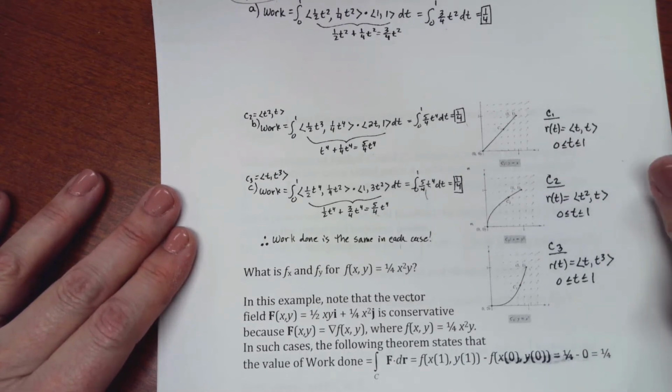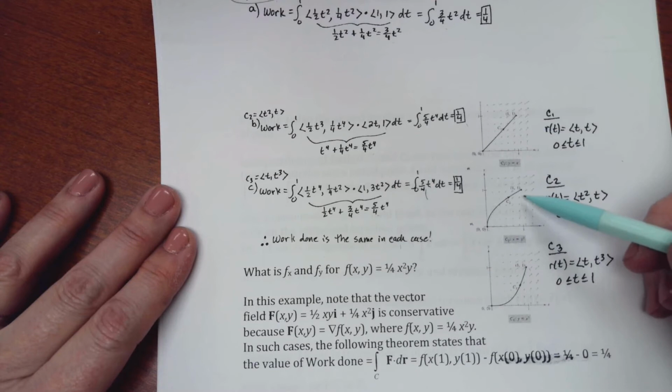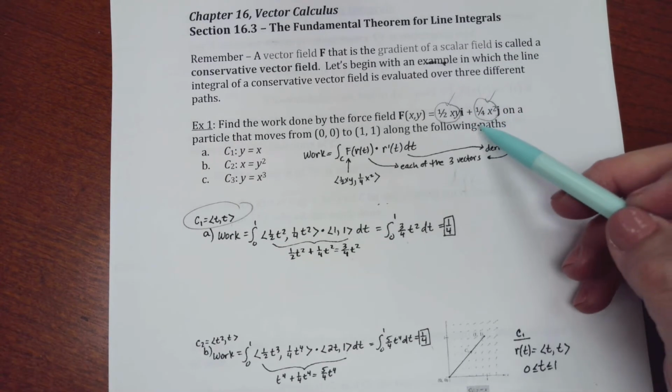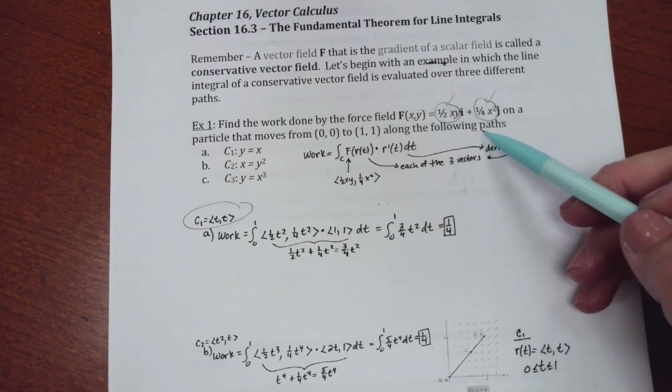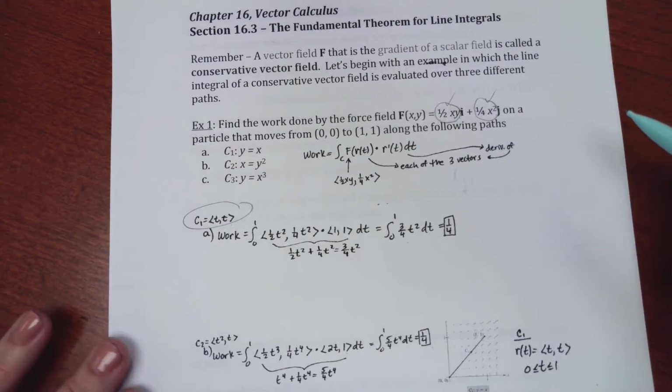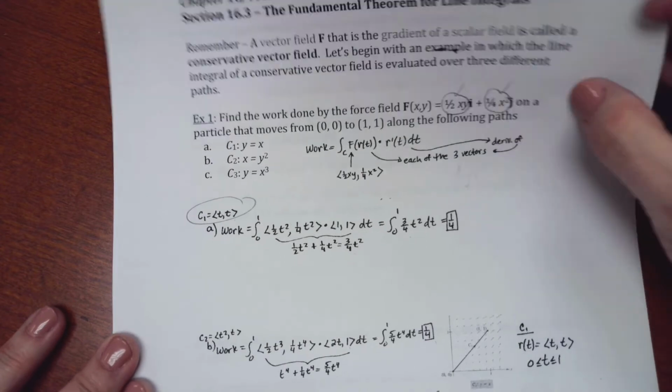So this happens: the work done is the same if you're going from the same beginning place to the same ending point, if you have a conservative vector field. Okay? If your vector field is already conservative, meaning it was the derivative of some previous field or some previous equation there. Okay? All right.